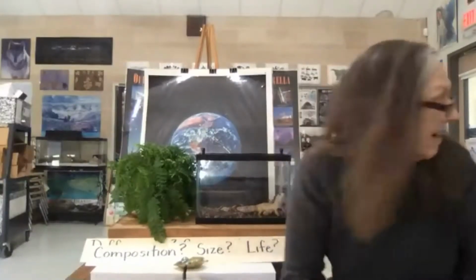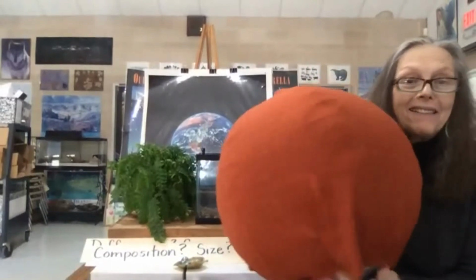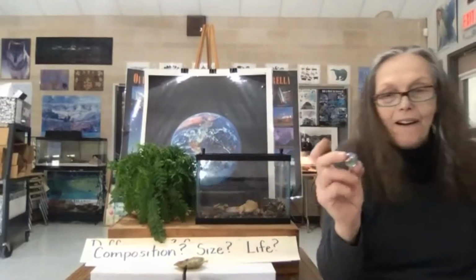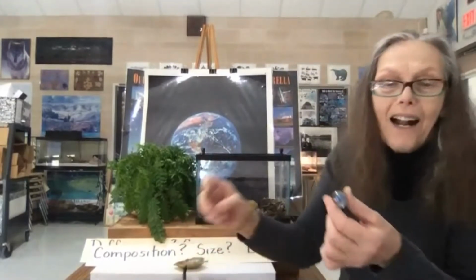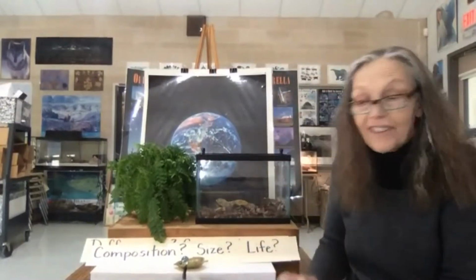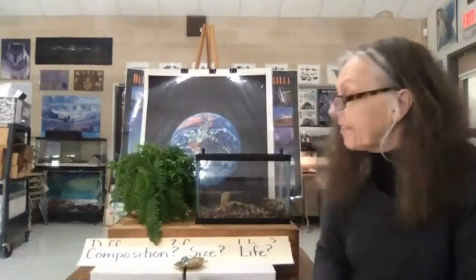So really quickly, in the 2 minutes I have left, let's imagine this is our sun. It would actually be quite a bit larger than this. And we imagine this is our planet Earth, and then our tiny moon. Make yourself a chart to compare the sun, Earth, and moon on things like size, composition, how far away they are from each other, things like that.